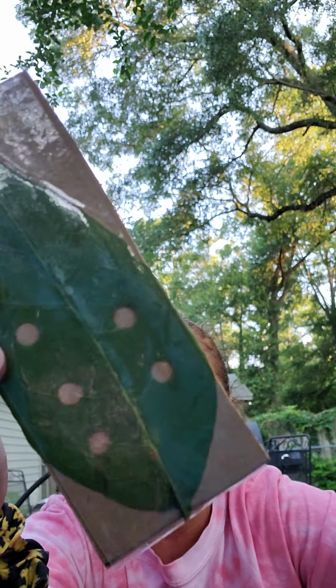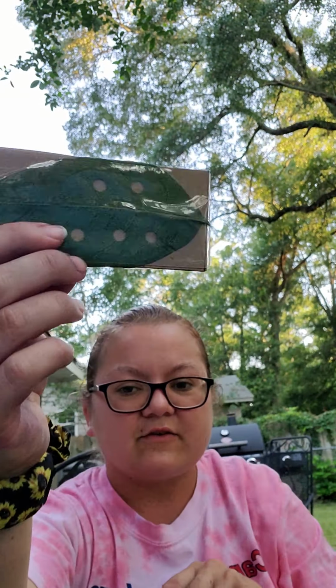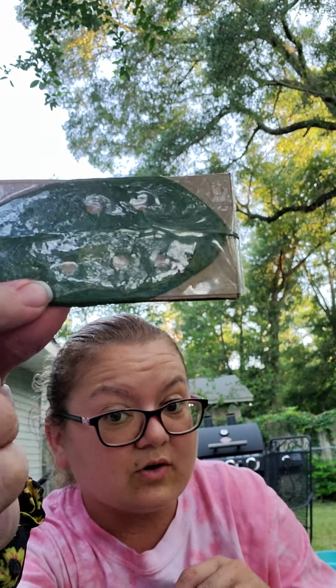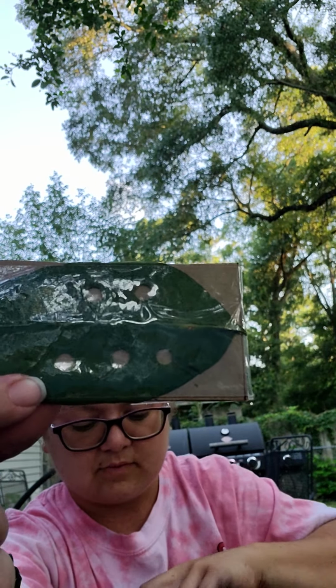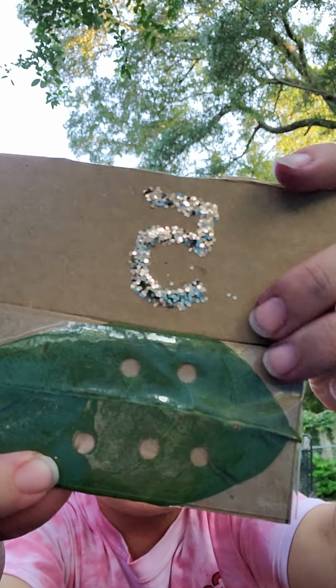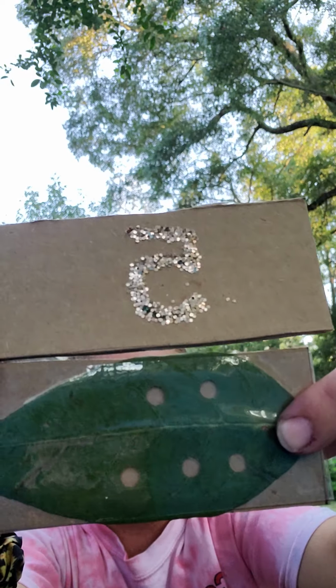Remember what happens if I take the magnifying glass away? The holes get smaller. If I put it back, the holes are bigger. Isn't that cool? So this leaf has 5 holes. It matches with, that's upside down, it matches with this number. The number 5 matches with the 5 holes. And now you guys have matched all the leaves with their matching number.